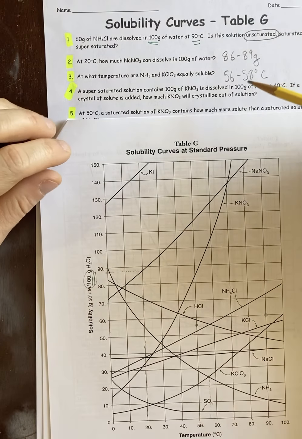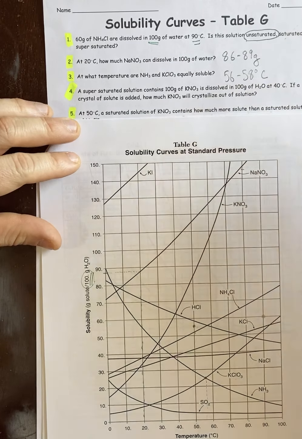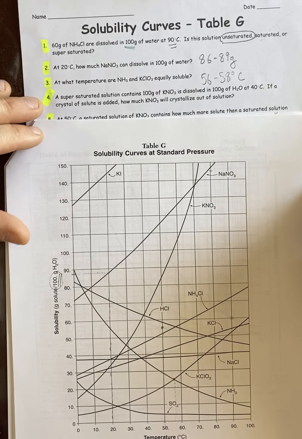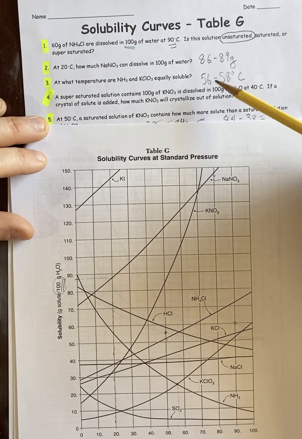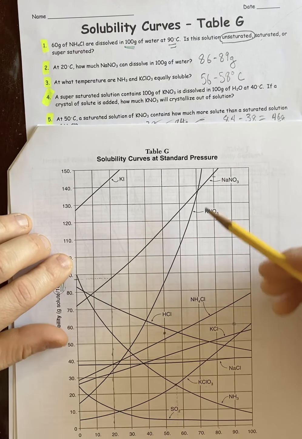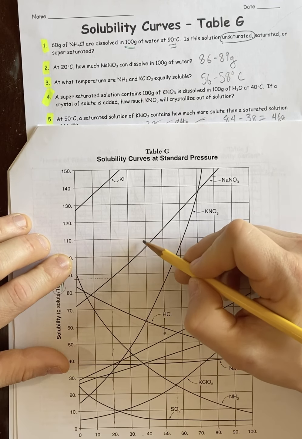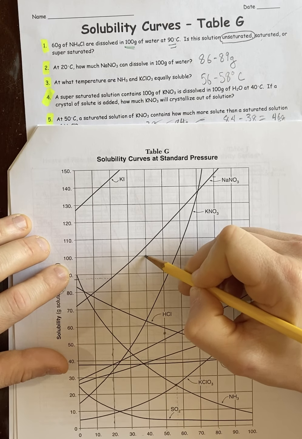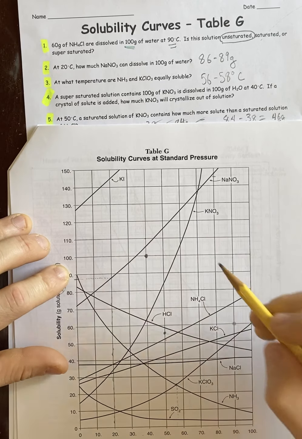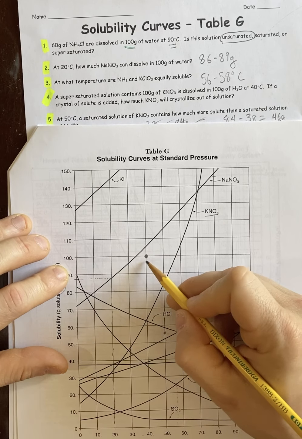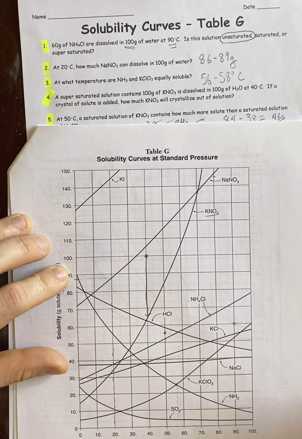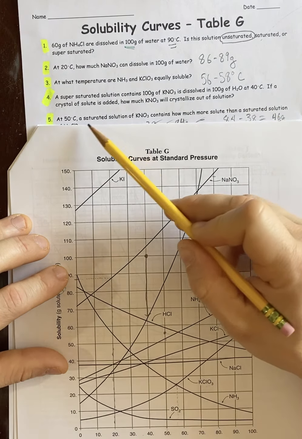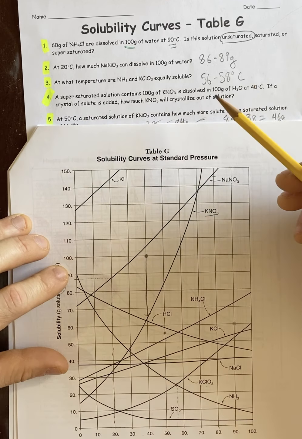So number 4 says you've got a supersaturated solution of KNO3. It's dissolved in 100 grams of water at 40 C. So I go to 100 grams, 40 C, put a dot. That's 110, so there's my dot. And then it's for the KNO3 line, which is all the way down to there.